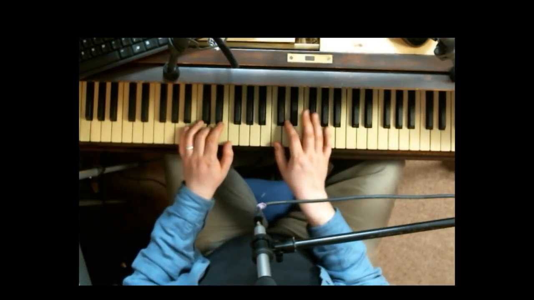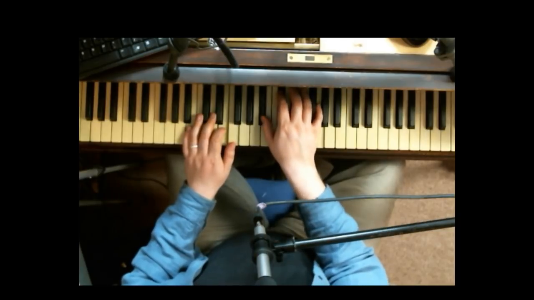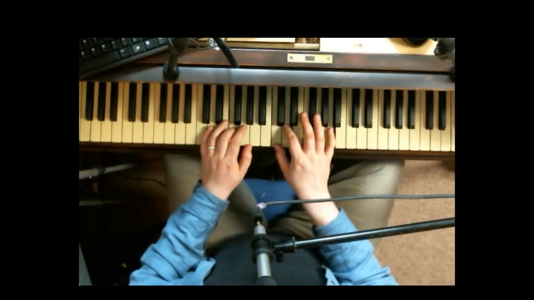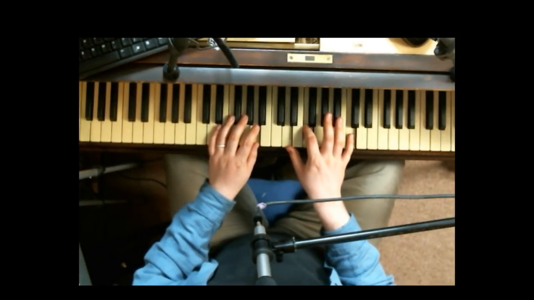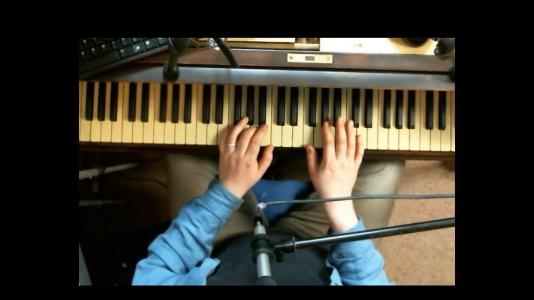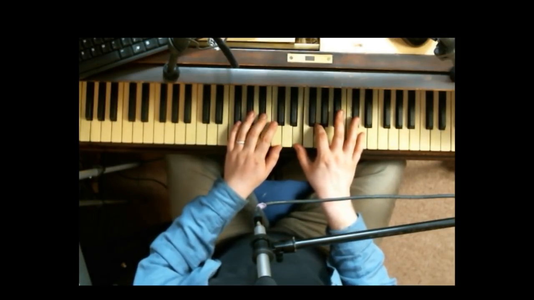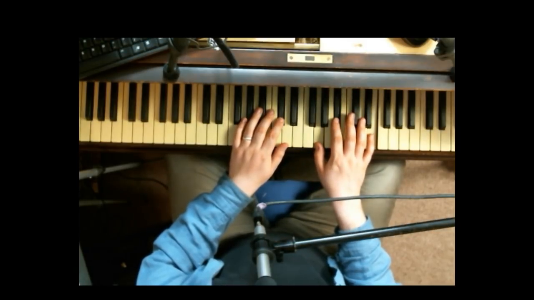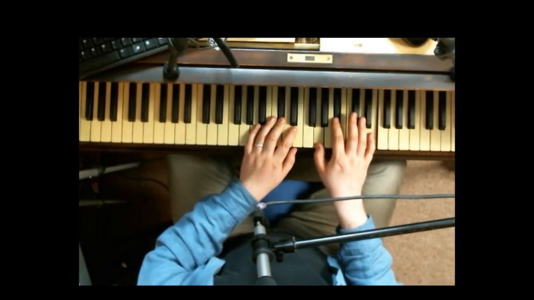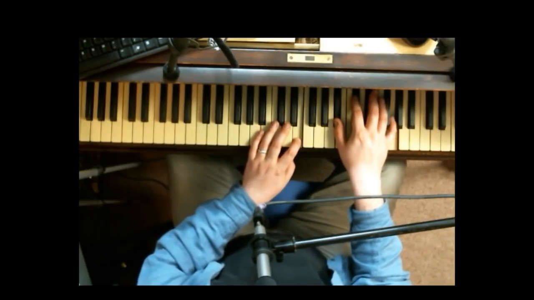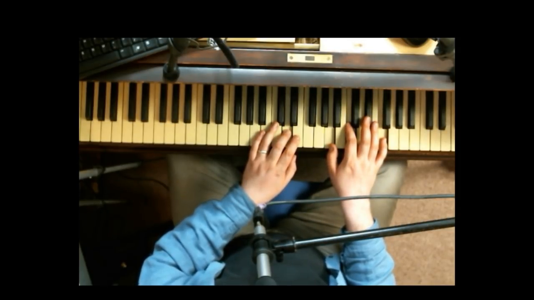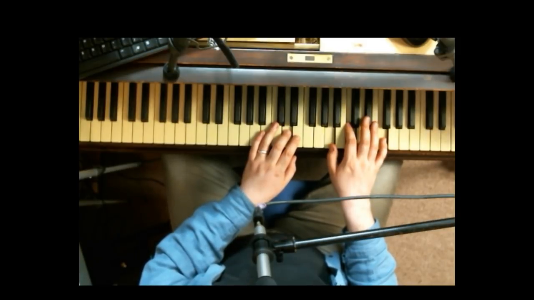Down to the 6th, up an inversion, down to the diminished, up an inversion, down to the 6th, up an inversion, down to the diminished, up an inversion, and then we end on the 6th, an octave above where we started. Let me play that again without talking over it.